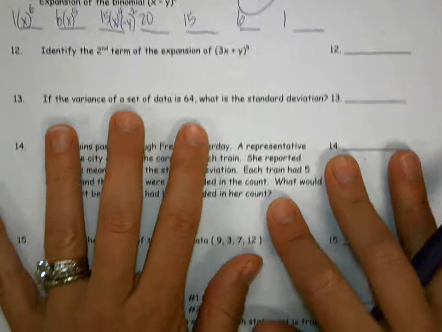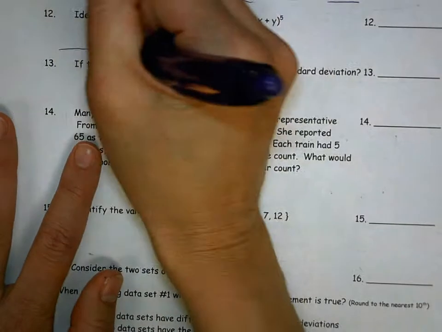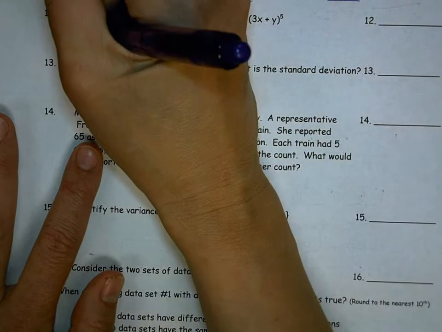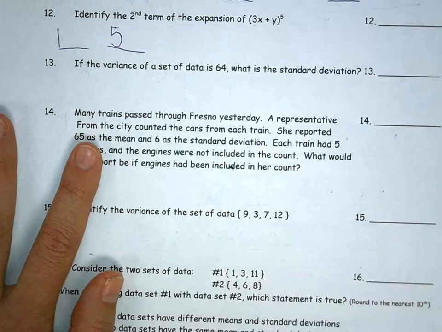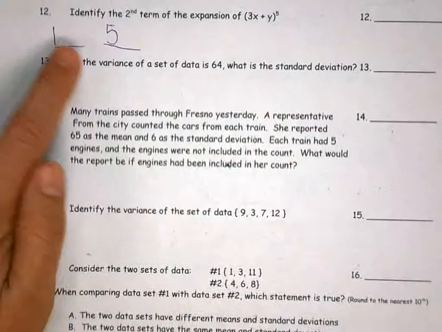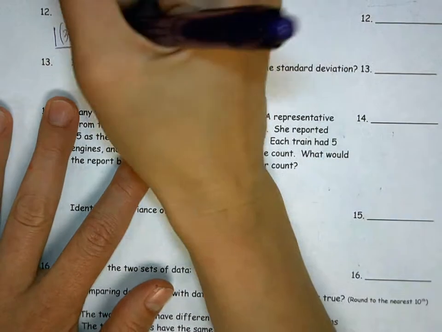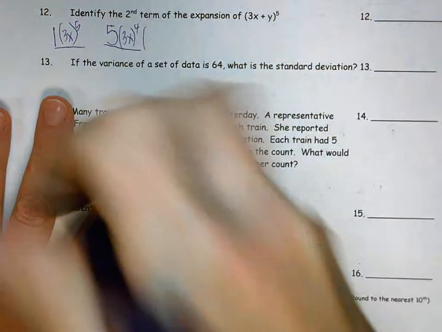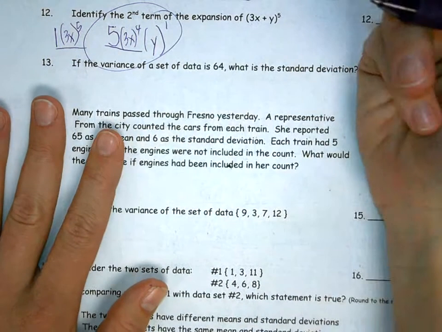Okay. All right. 12, identify the second term of this expansion. So if I just do 1, 2, on the 5th row, my first two numbers are what? 1 and 5 for the 5th row. Okay, so the first one here, this will end up being 3x to what power? The 5th, and then this one will be 3x to the 4th. Very good. Which means that y will be to the first. Okay, so we're finding the whole second term.